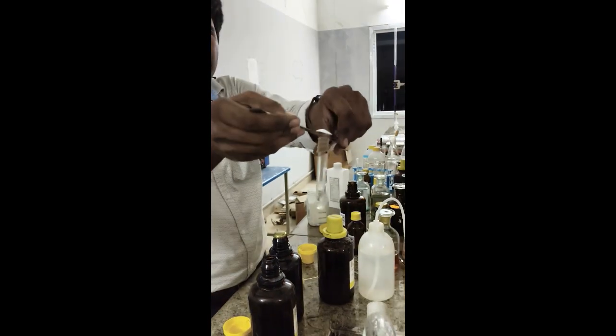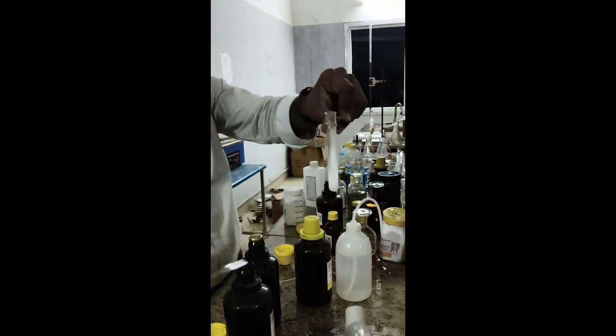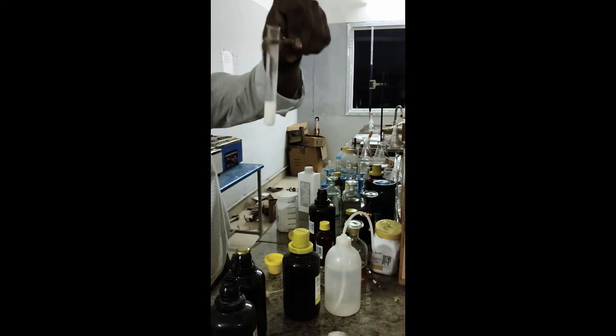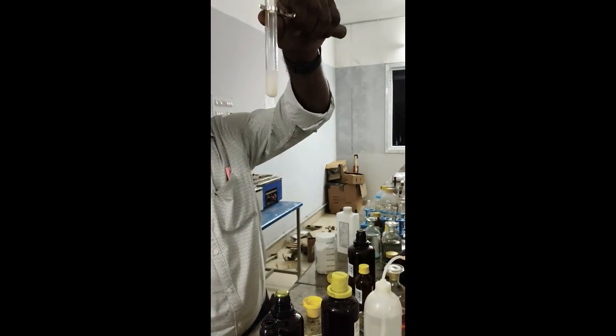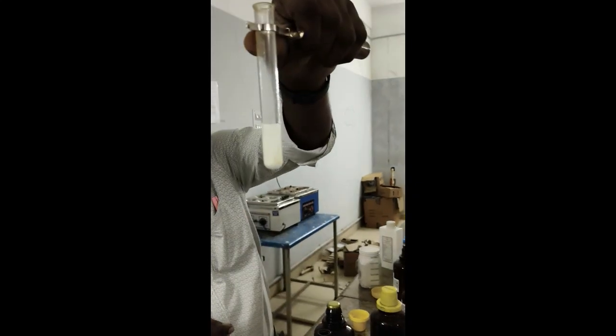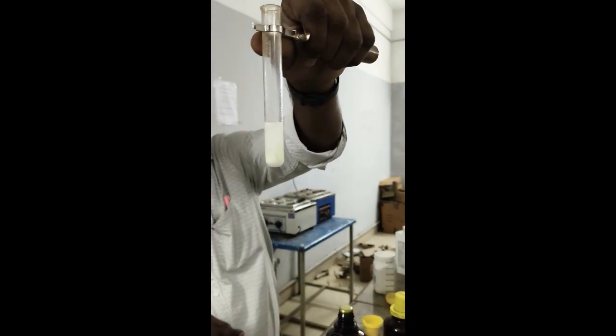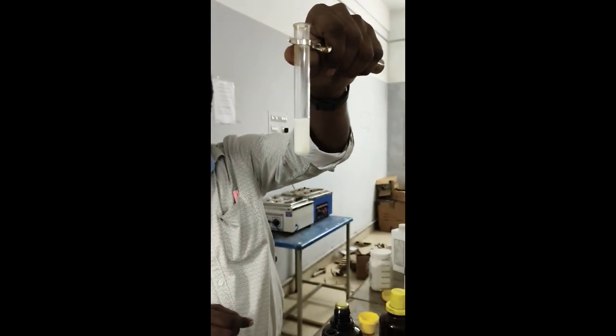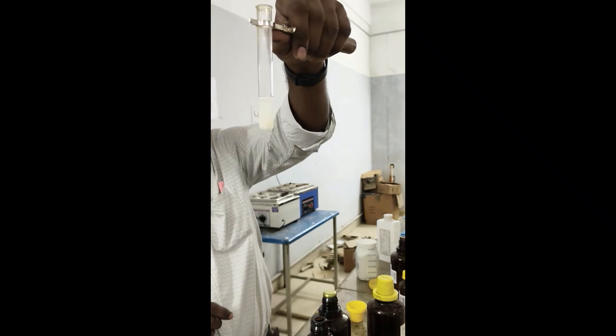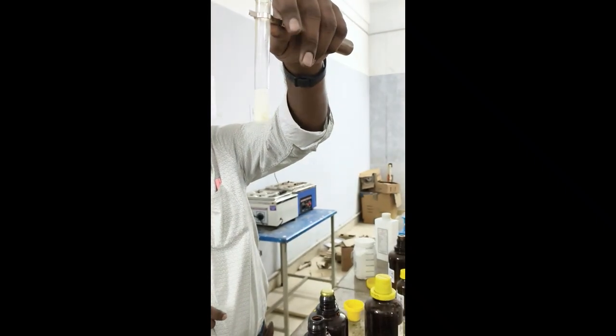You can observe the small bubbles released. The bubble formation is due to carbon dioxide gas from the carboxylic acid, which confirms the carboxylic acid group.